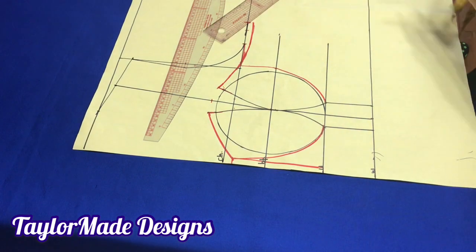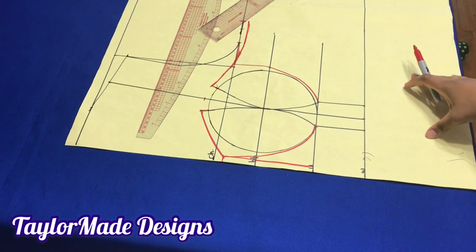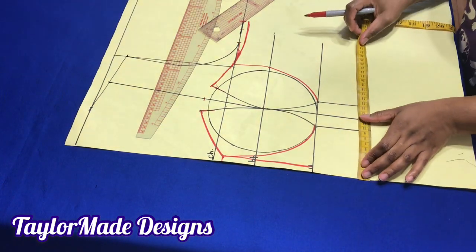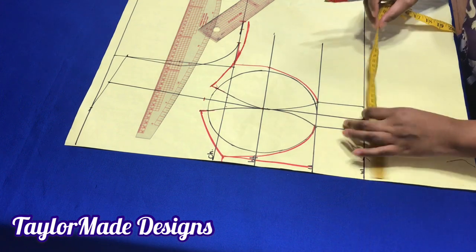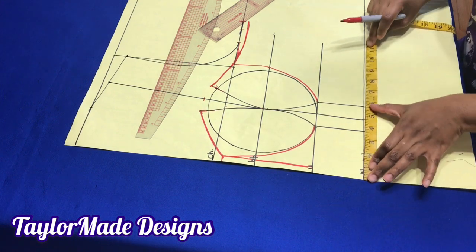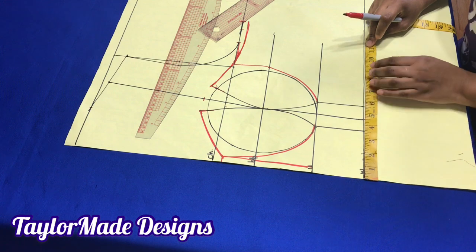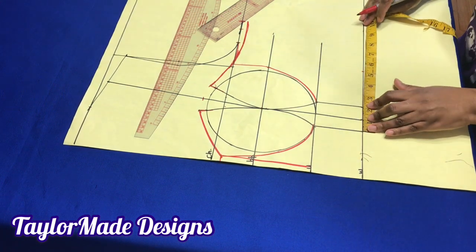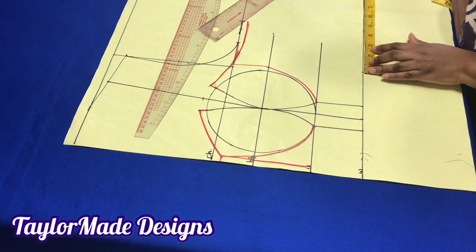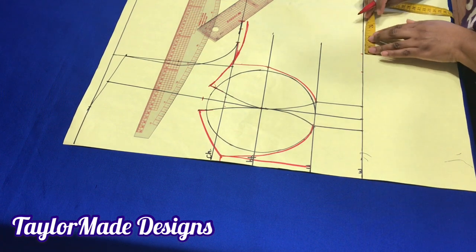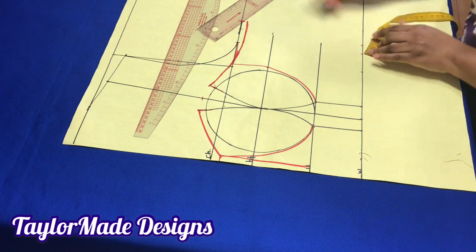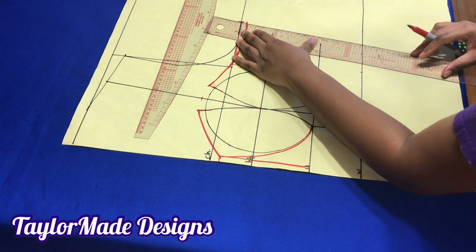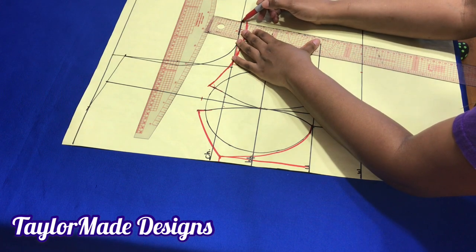Then I'm gonna go to my waistline. Okay, I'm gonna go to my waistline and I'm going to input my waist measurement. My waist is about 35 inches. That's 8.75, which is here. Then I have to take in consideration this 2-inch dart and then 1 inch to sew it together. So now I'm going to connect this line right here.